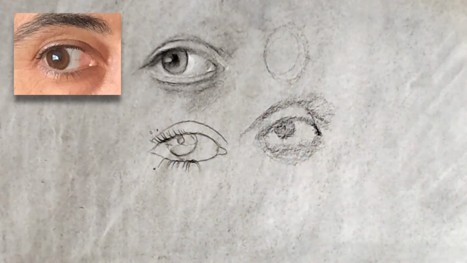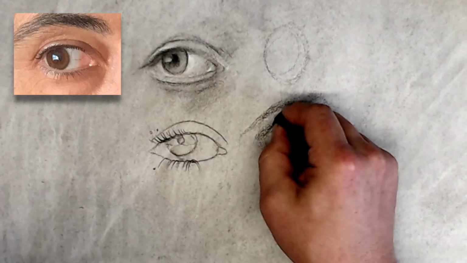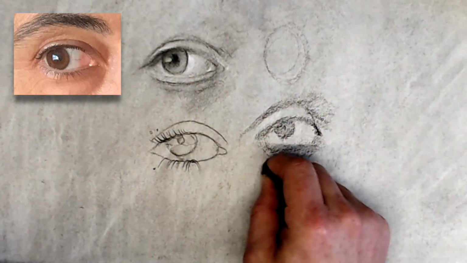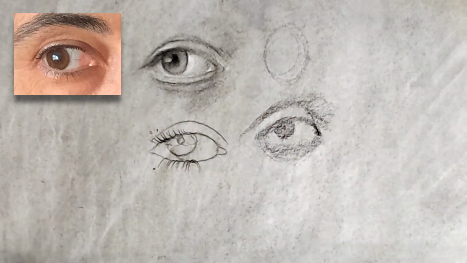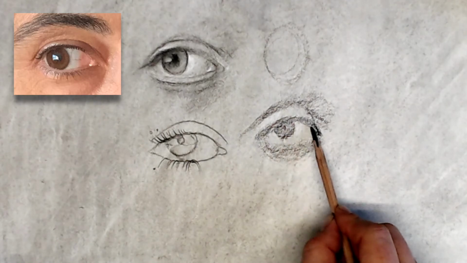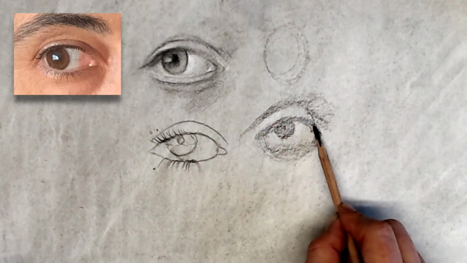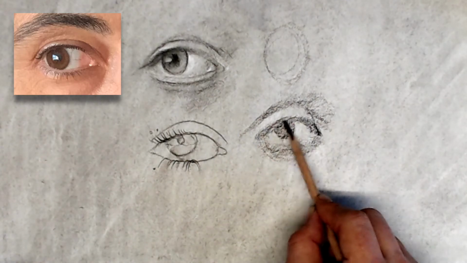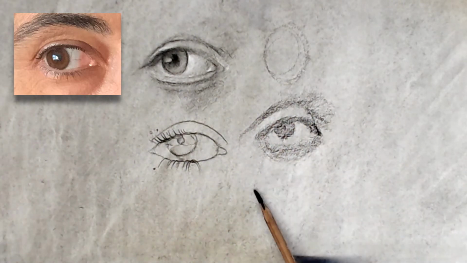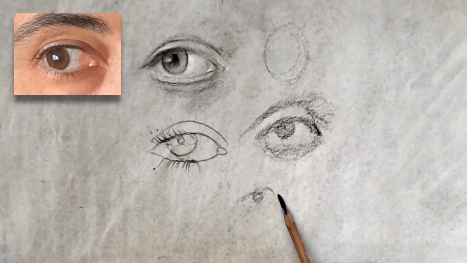Then I might erase out, look, it depends how big the drawing is or how much time I have. I might erase out a little bit of detail here and there. But from a distance, that actually ends up looking like a more realistic eye than something like this. And then sometimes, if the eye is really far away, it might just be a question of doing something like this.